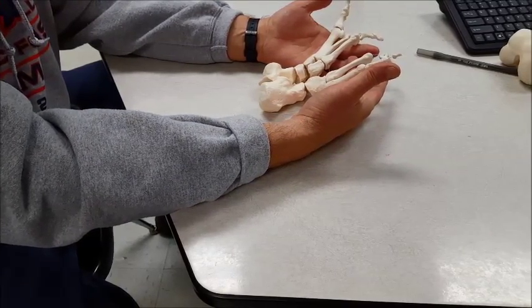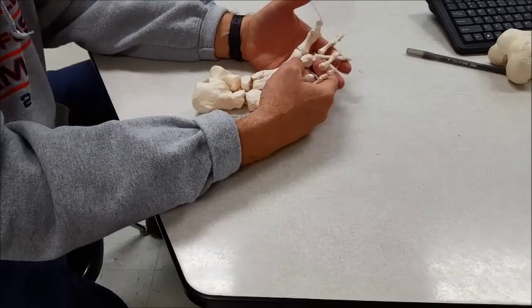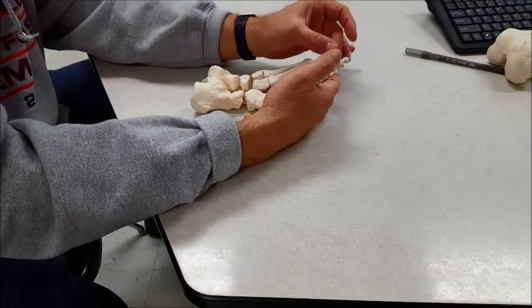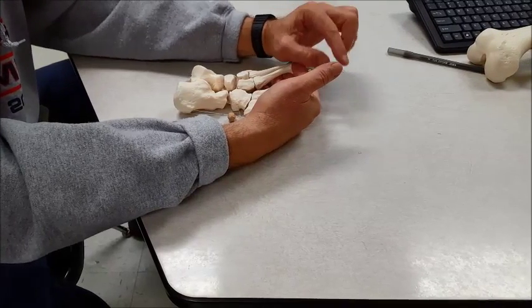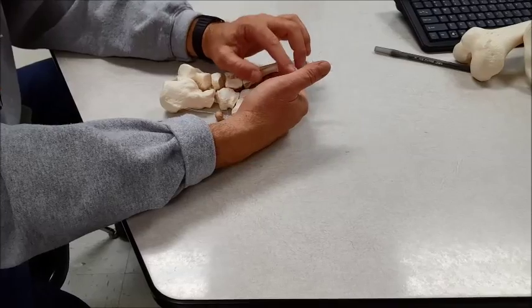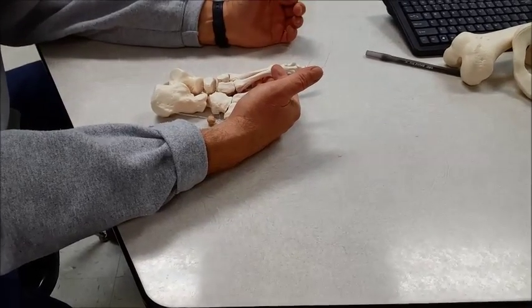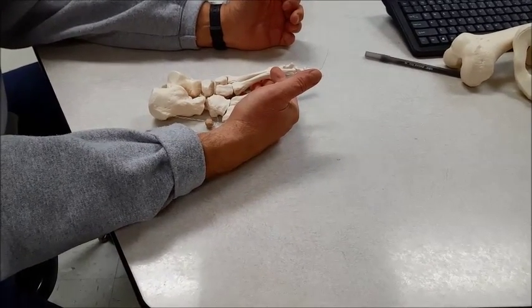Notice that the regular toes have three phalanges. There's a proximal, middle, and a distal phalanx. So everybody say proximal phalanx. Proximal phalanx. Okay, very good.